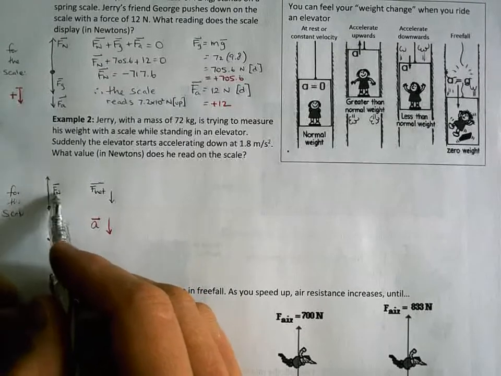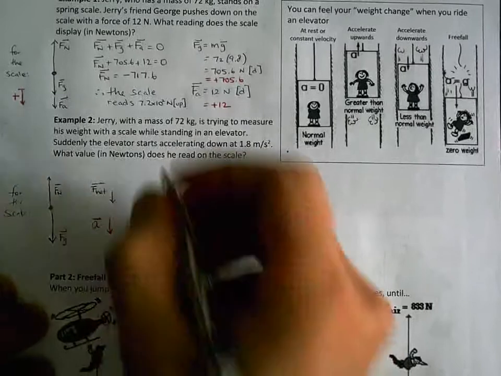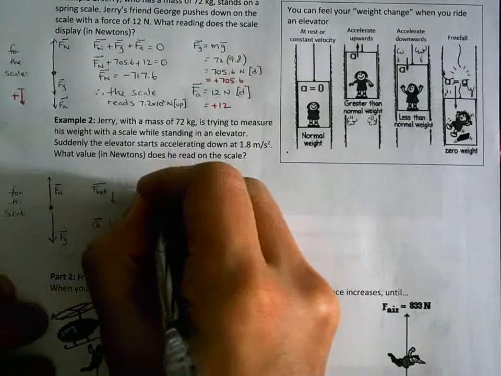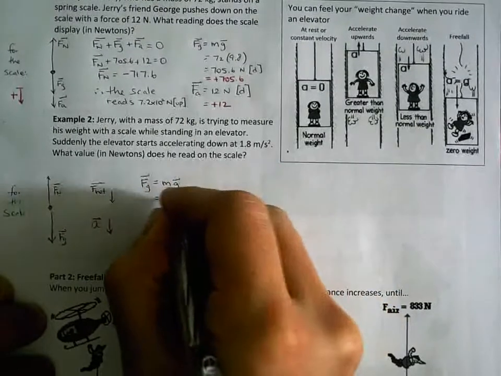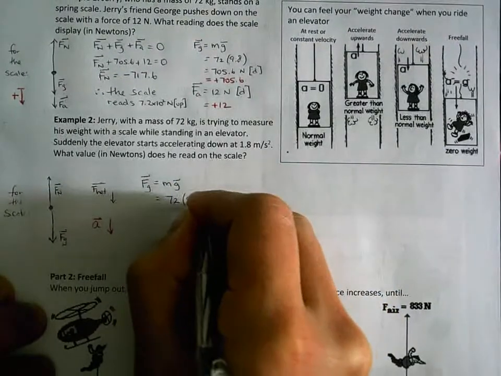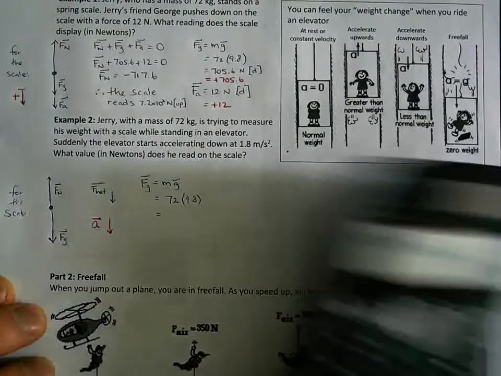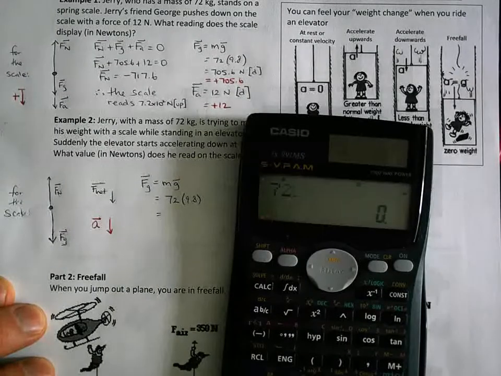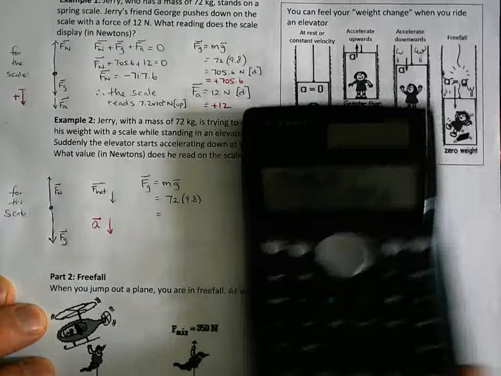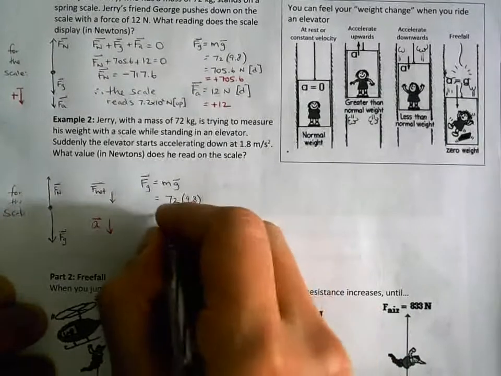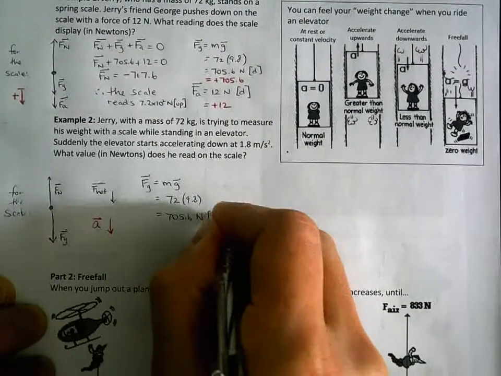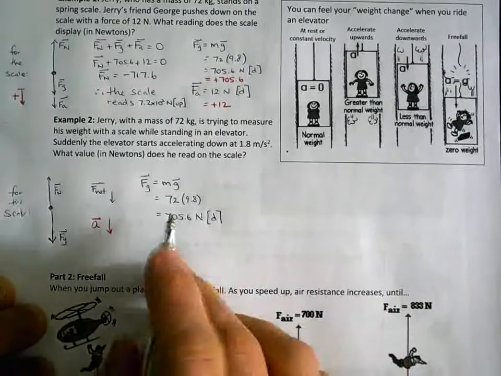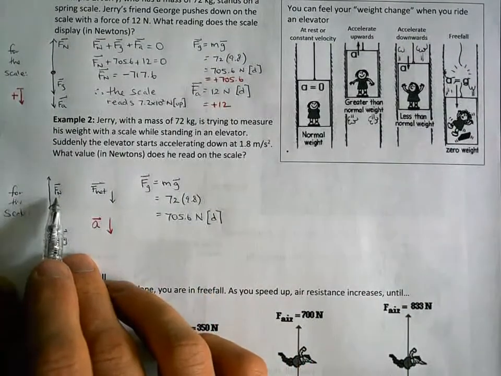Well, because they're not the same, I can't figure out Fn, but Fg I can figure out, because Fg is equal to mass times gravity. So the mass of this person is 72 kilograms times 9.8. That gives me 705.6. Oh yeah, we just did that. But it doesn't help me find the normal force.